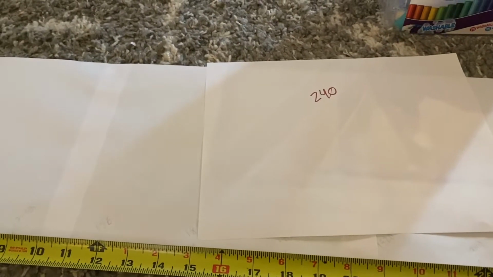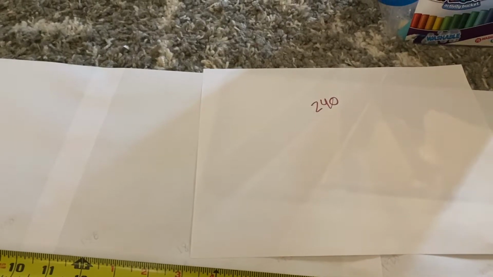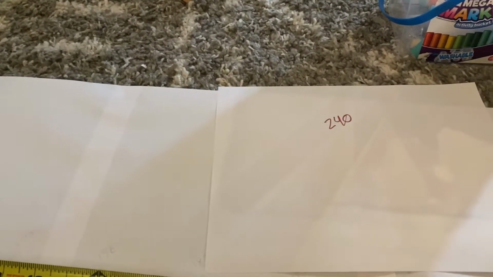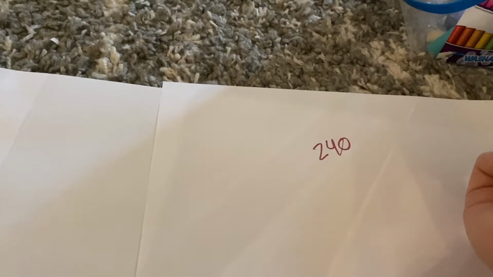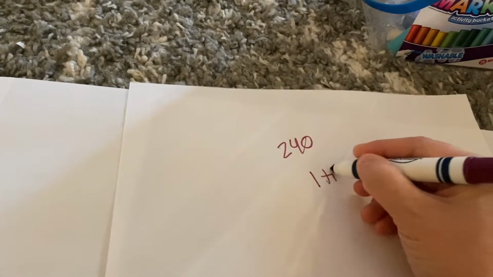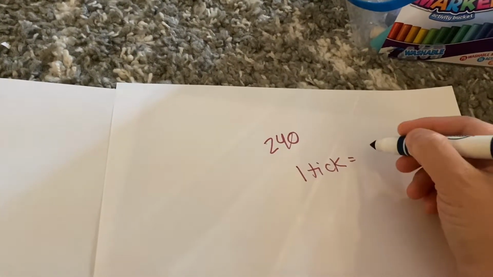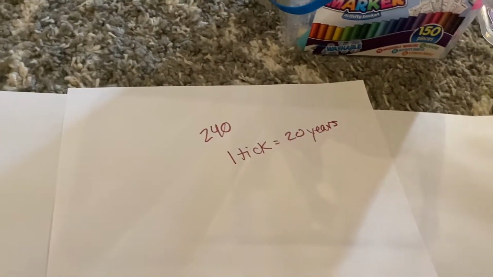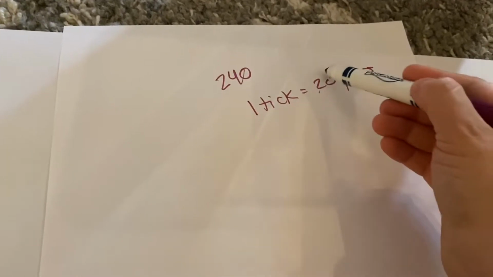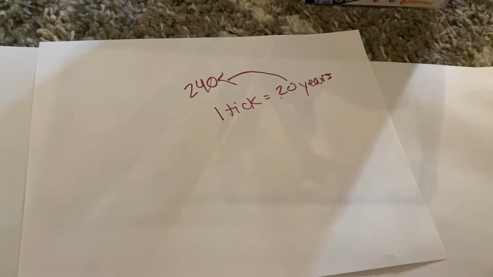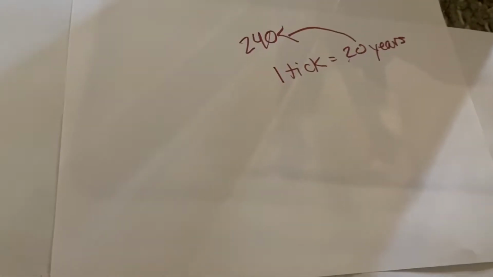So I am covering about 240 years, okay? And I thought, well, if I make every tick mark 20 years, let's see, we've got to figure out how many tick marks we're going to have. So 1 tick mark equals 20 years. And to figure out how many tick marks we're going to have, we have to know how many times 20 goes into 240. Okay, so let's go ahead and break this up.